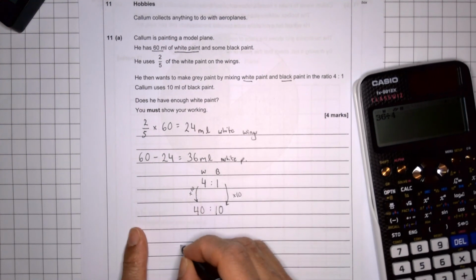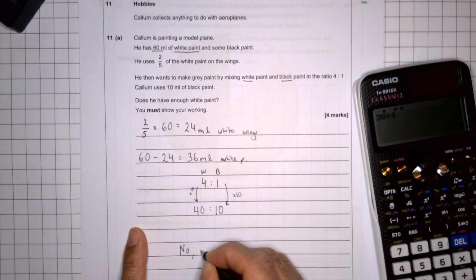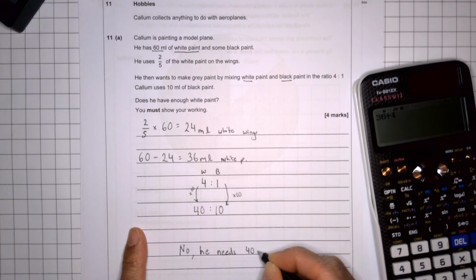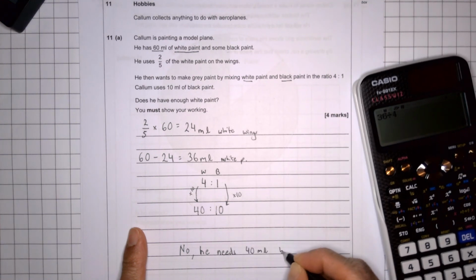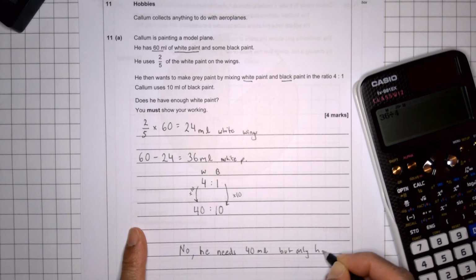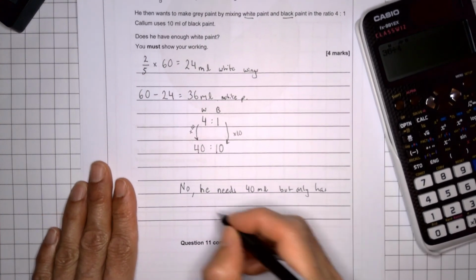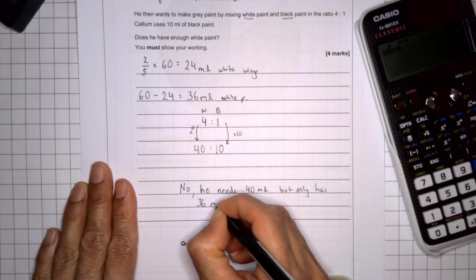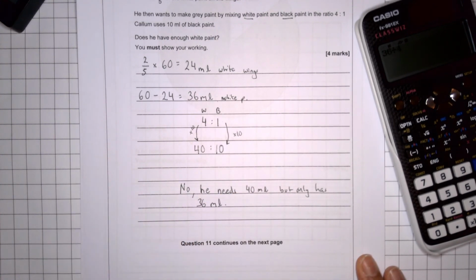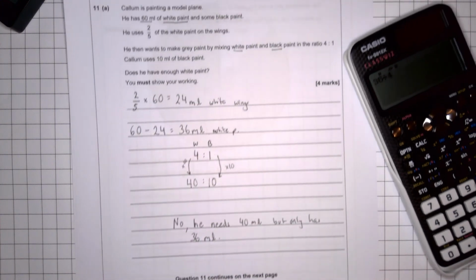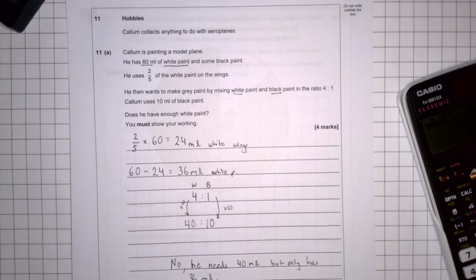So no, he needs 40, but only has, let me push this up so you can see what I'm writing, only has 36. Okay, so basically no, he needs 40 millilitres of paint, but he only has 36 millilitres of paint. 4 marks for that question.